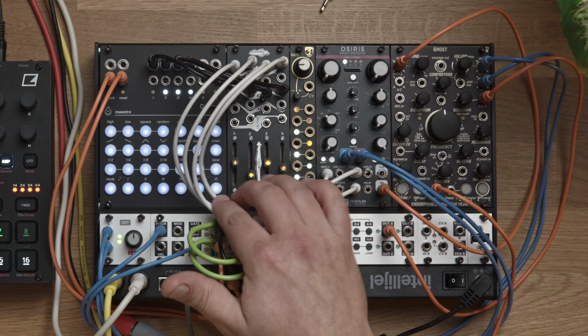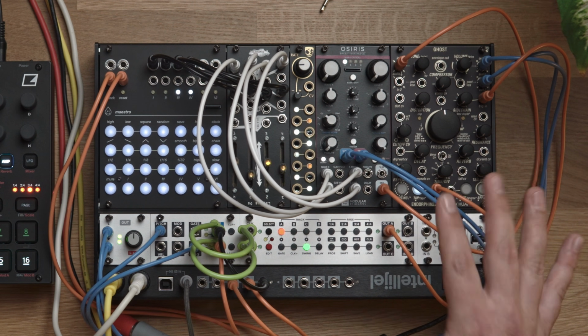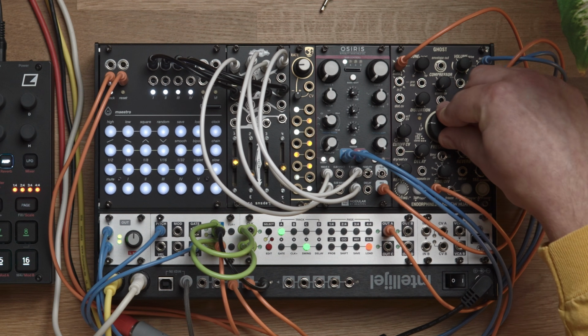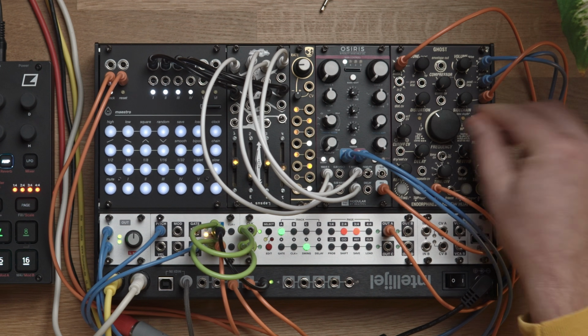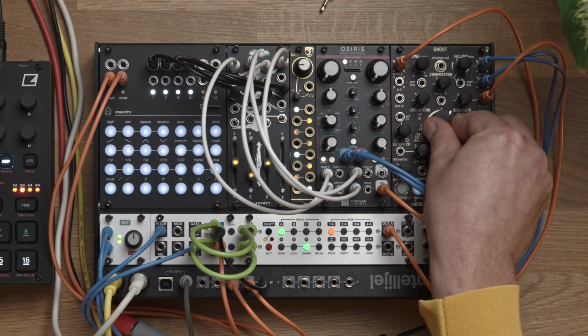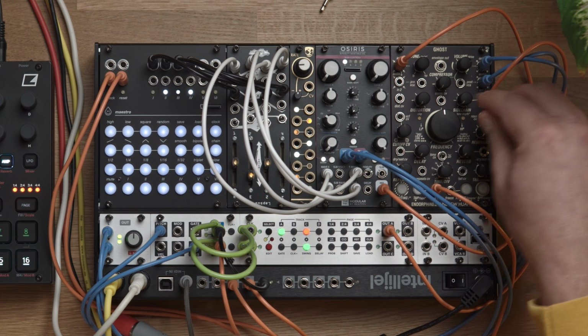Now we go to the Ghost. So Ghost is an amazing module. It features quite a lot, and in this video I'm not gonna cover the whole thing, but basically there is a filter with resonance, high pass and low pass. But we can use it later.